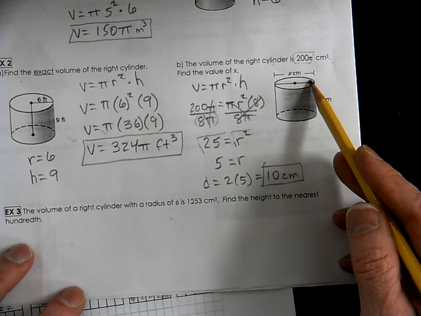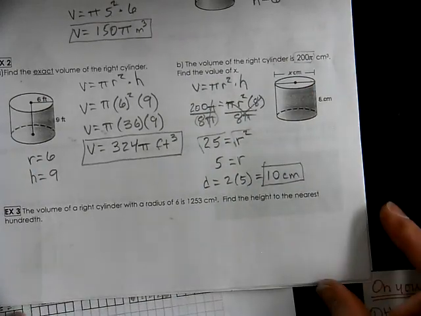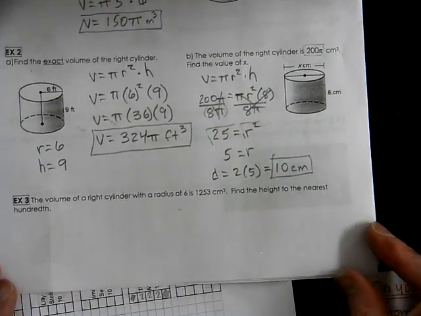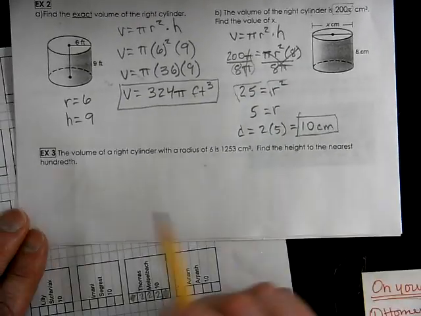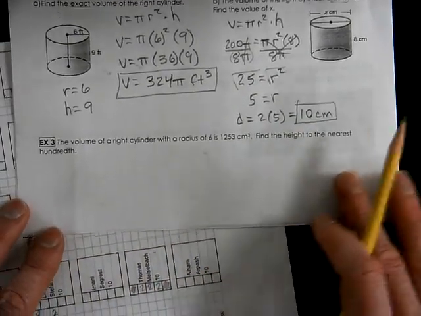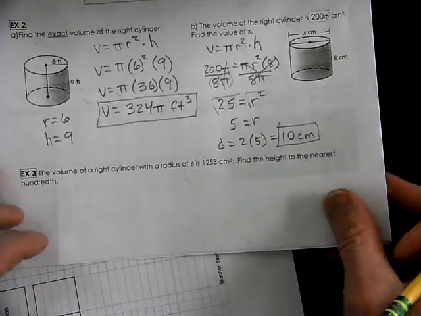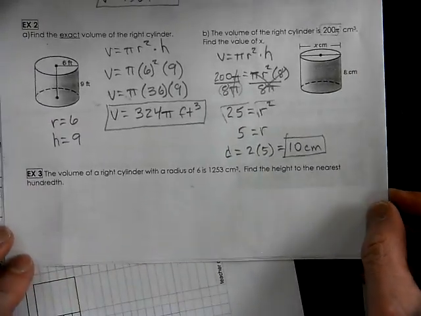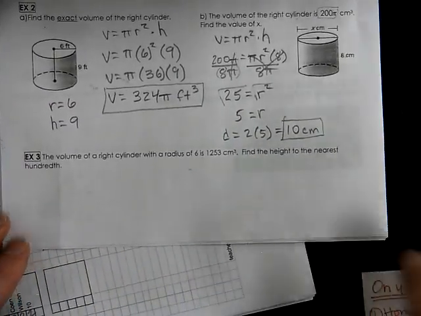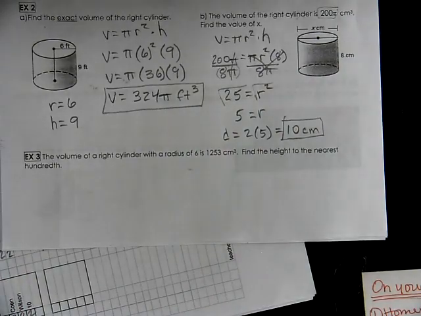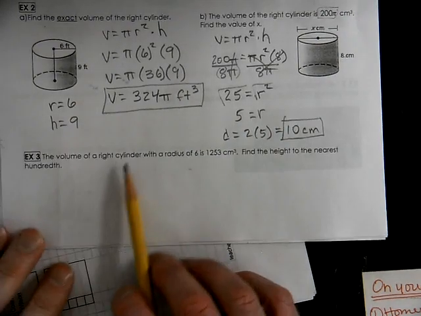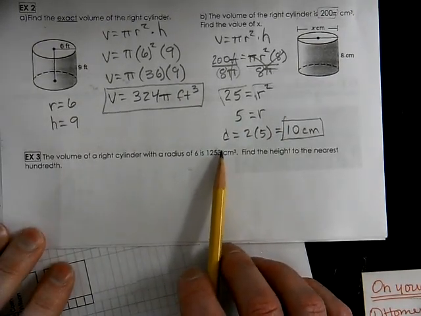Be the distance all the way across our cylinder. All right, what makes our next one kind of tricky? What would make the next one easier? What's different about number 3 compared to all the other examples we've had so far? The answer doesn't have a pi symbol. Okay, they've done the work, and this doesn't have a pi symbol in there.